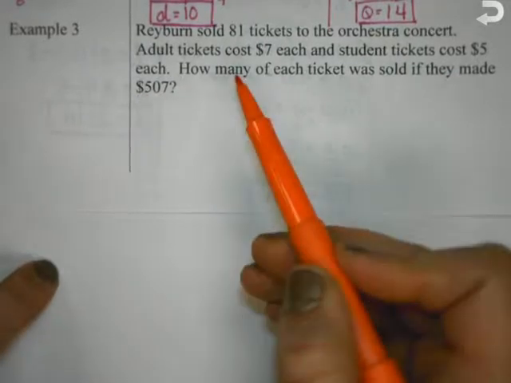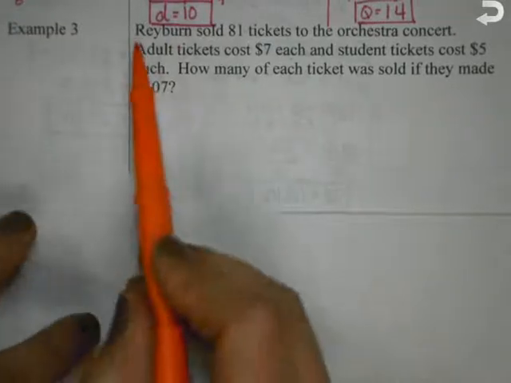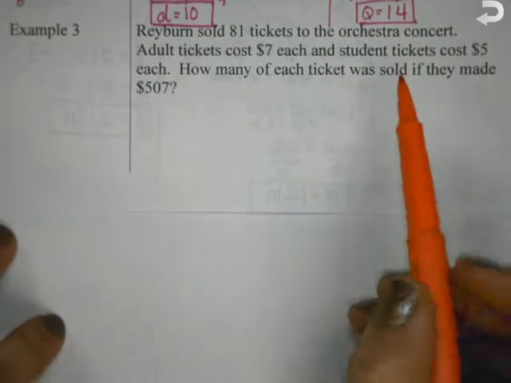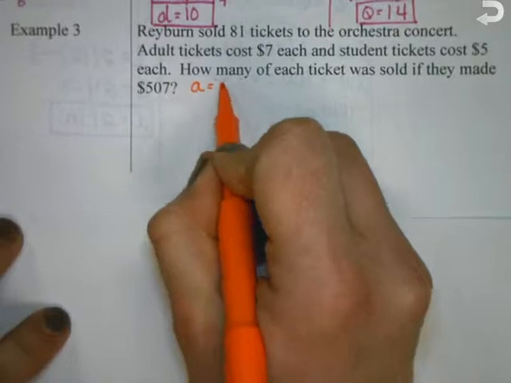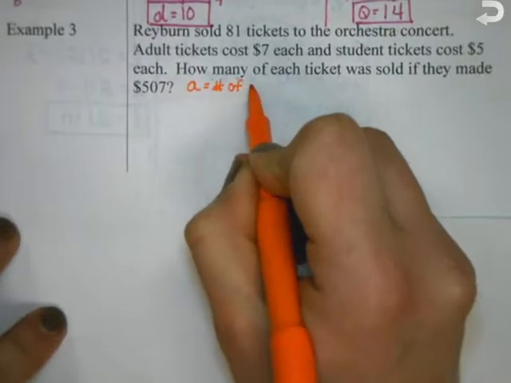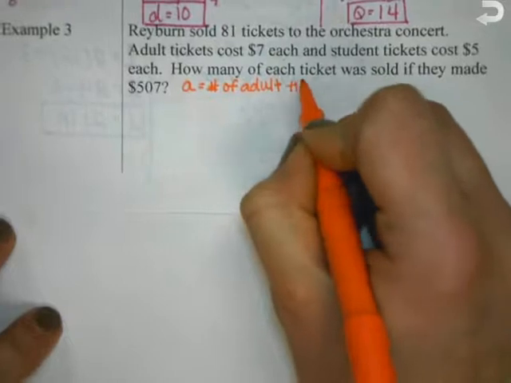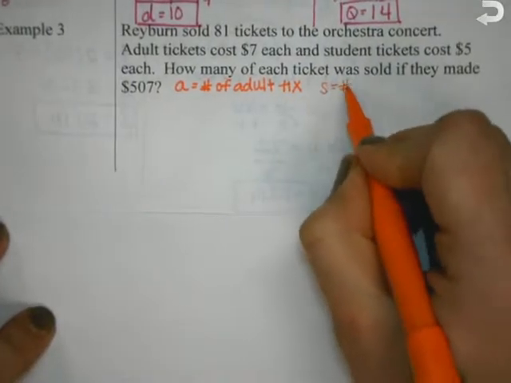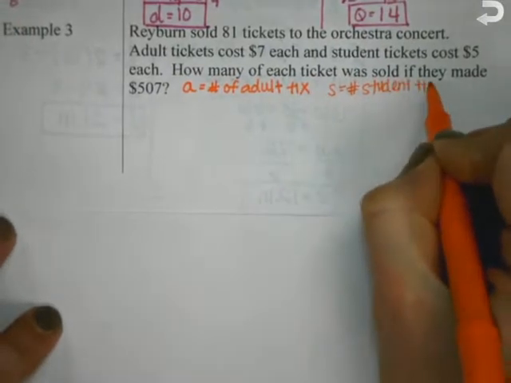Okay, so we are looking for how many adult tickets and how many student tickets. So what variable do you want to use for adults? A. So A is going to equal number of adult tickets. And S is going to equal number of student tickets. We always need to label what the variables are.